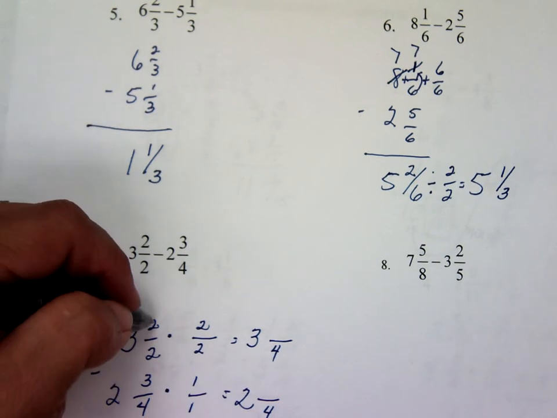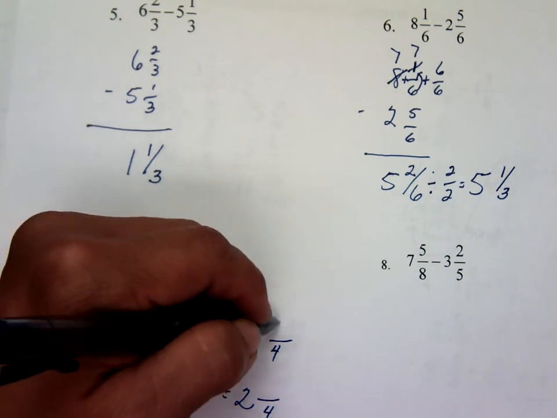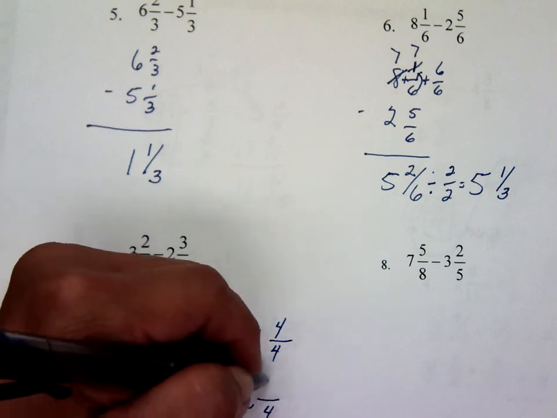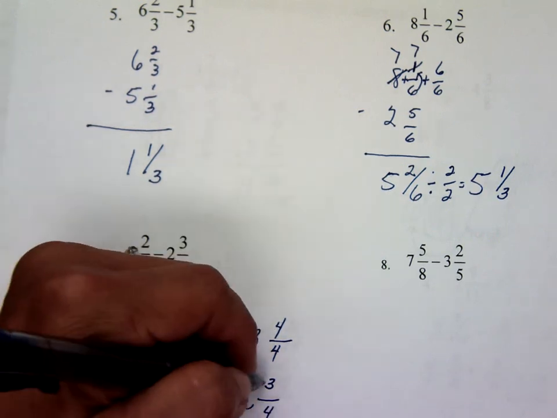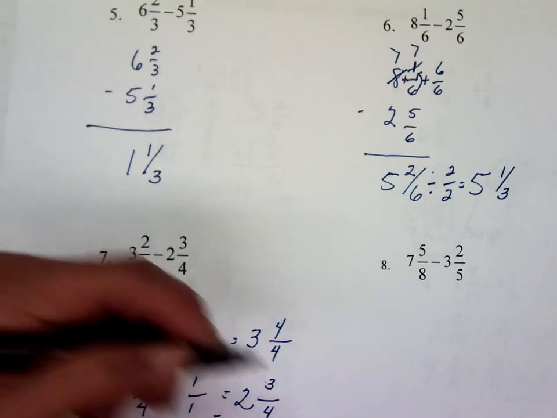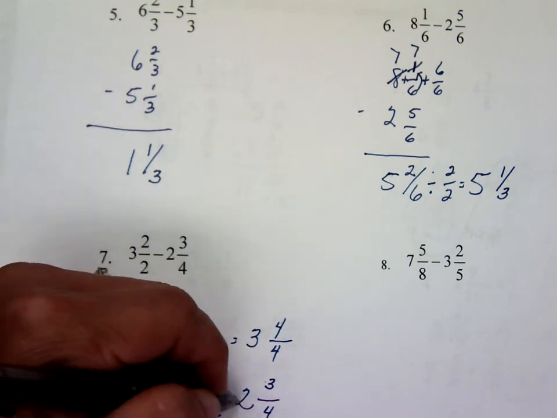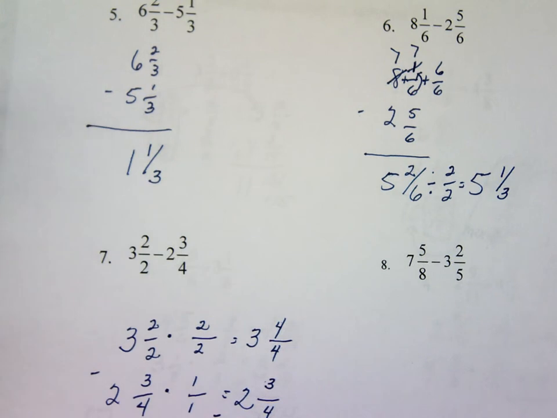Multiply across. 2 times 2 is 4, and 3 times 1 is 3. Now you're subtracting. 4 minus 3 is 1. Keep your denominator the same, and 3 minus 2 is 1. So the answer is 1 1/4.